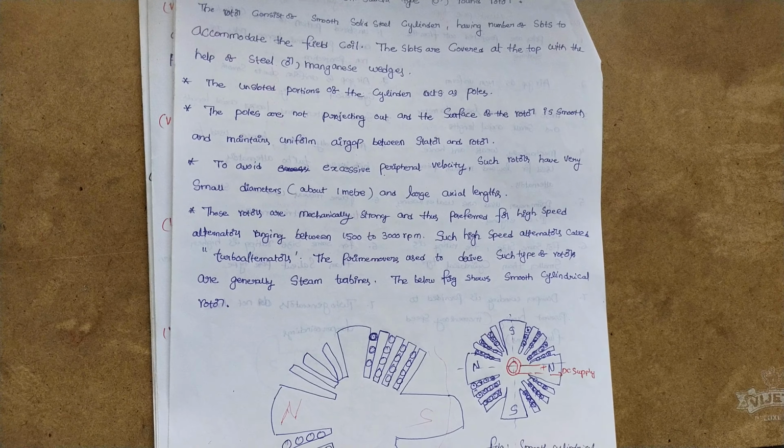Next is pole pitch, which you also have in DC machines. Pole pitch is defined as the number of slots per pole. The number of slots that come under one pole is known as pole pitch. It is also the distance between two adjacent poles, which is also known as pole pitch.